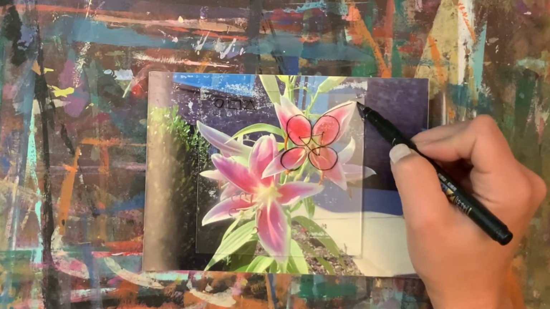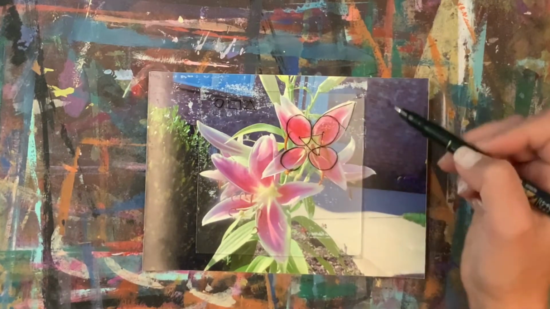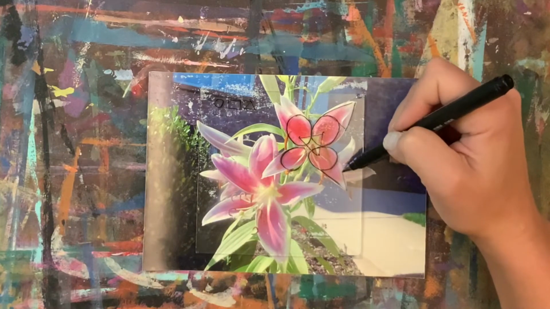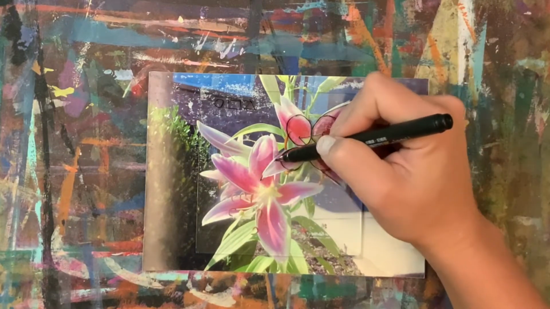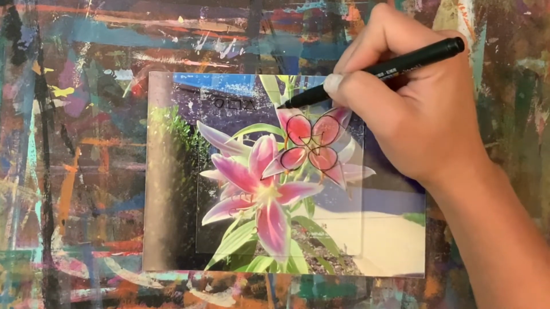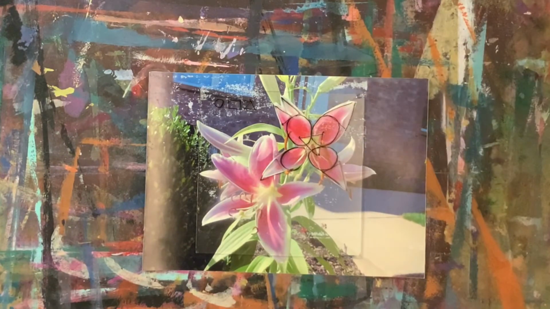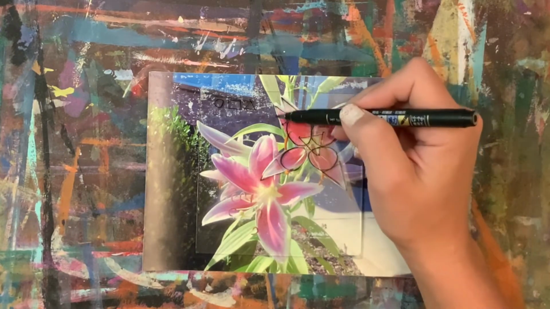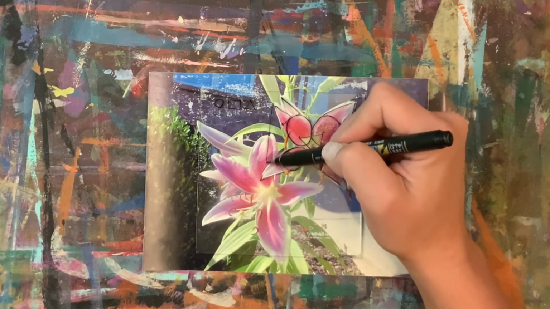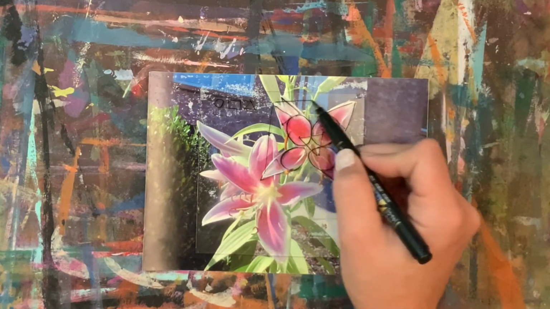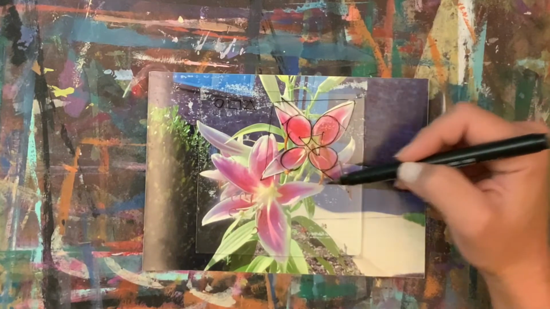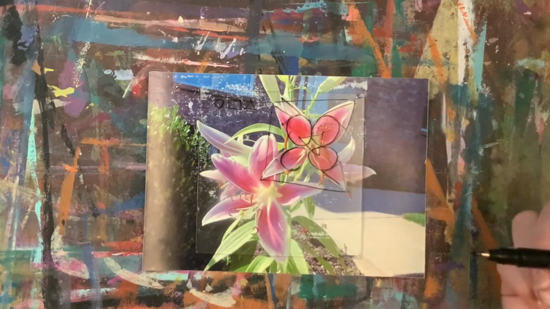And then I see triangles. By being able to see those shapes, I can draw this flower easily. I also see that this pretty much almost makes up a square. A wonky square, but a square nonetheless.